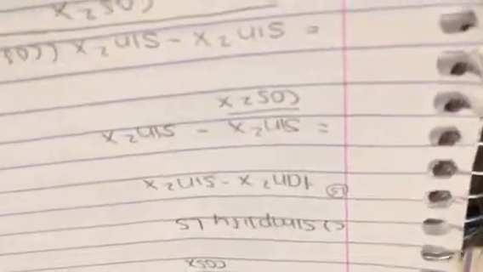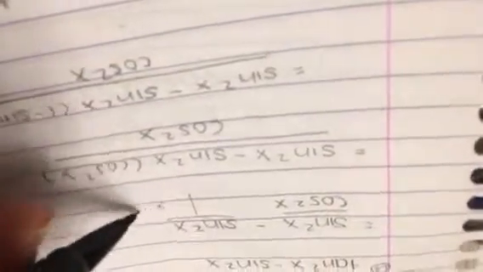We want to make the tan squared x, whenever possible, into sine squared x over cos squared x. So then we do minus sine squared x. Then to subtract, we need a common denominator, so we multiply the top and bottom by cos squared x.